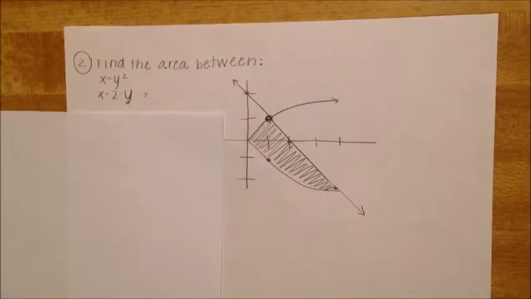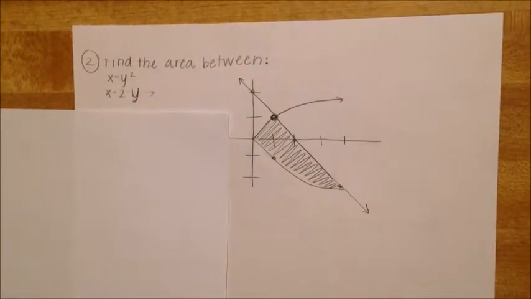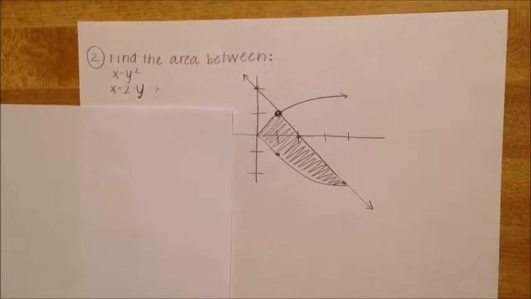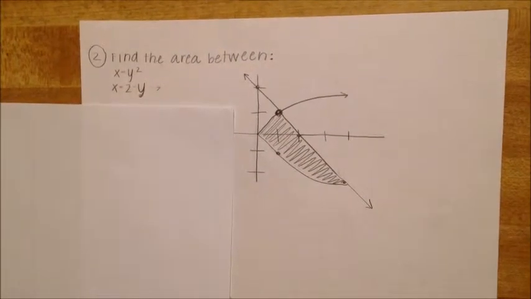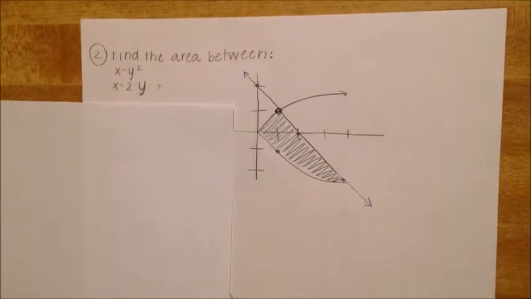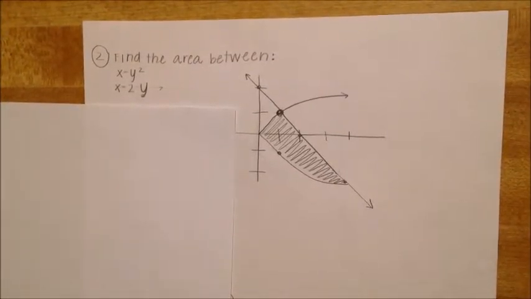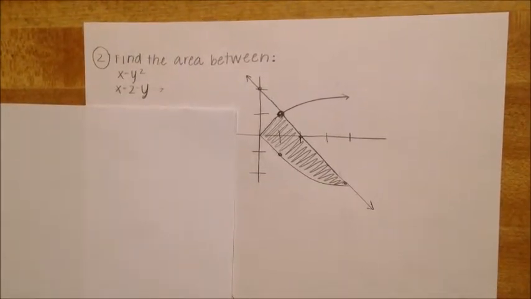Alright, here's another problem just to test your knowledge. In this, we would like you to find the area between x equals y squared and x equals 2 minus y. Again, on the right, there's a graph sketched, but please try to attempt this on your own. Now pause the video and give it a go.